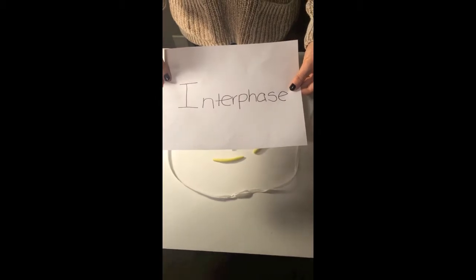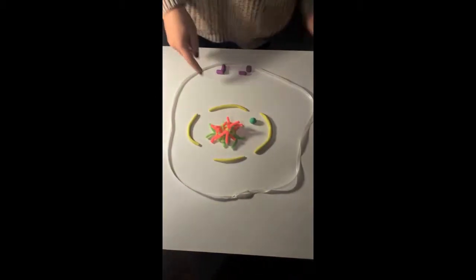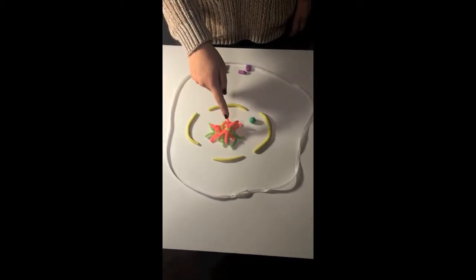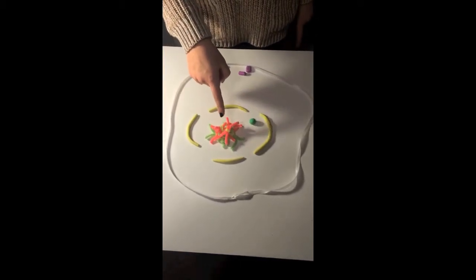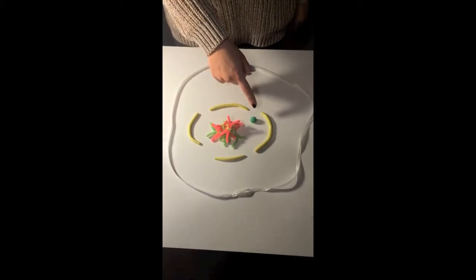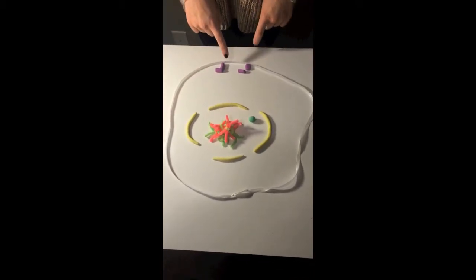of additional growth. In interphase, the nuclear envelope, or nuclear membrane, contains chromatin, which is 50% DNA and 50% protein. As well, there's a nucleolus, and the asters are together at one pole.